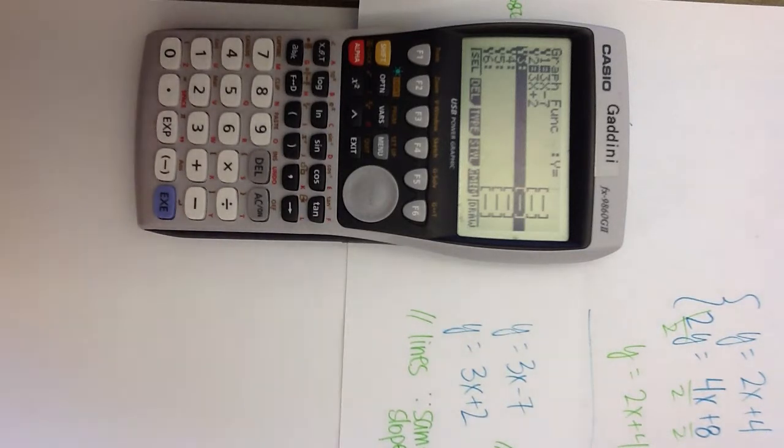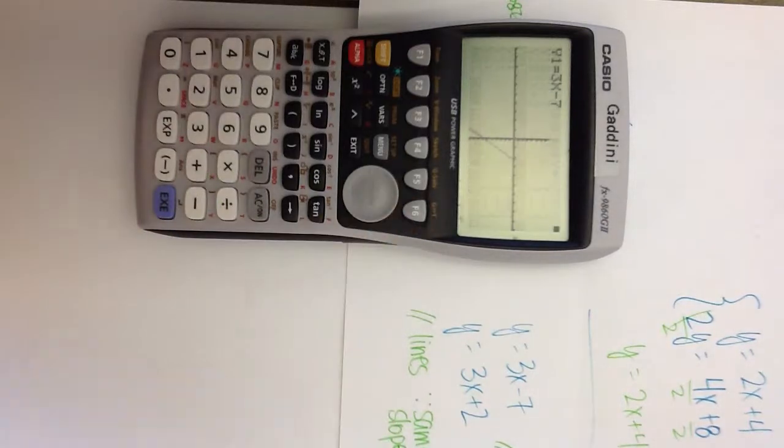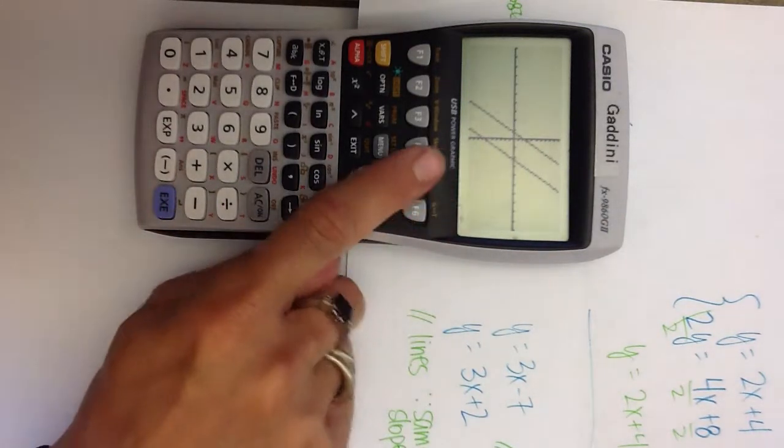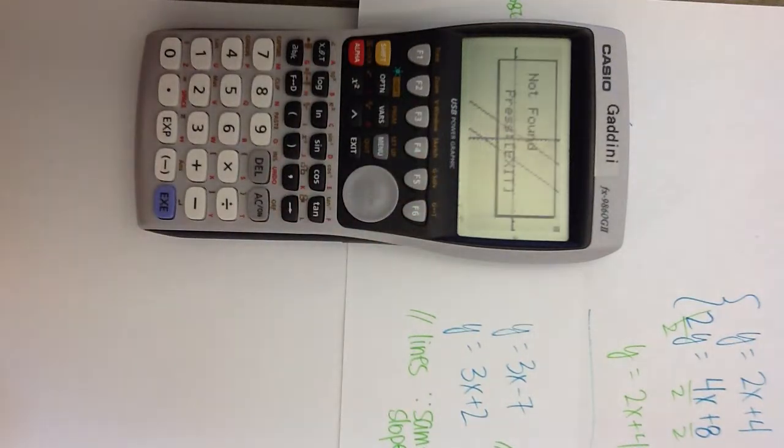So, in case I didn't pick up on that and I draw the picture, you could see that they're not crossing anywhere. And if I try F5 2 times, not found, exit. So these last two examples were special cases in which there is not only one solution.